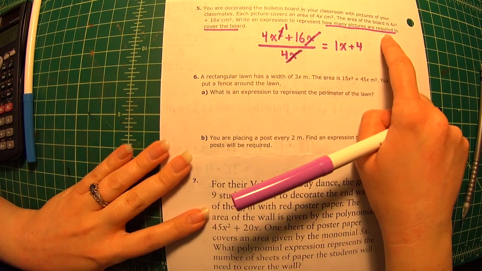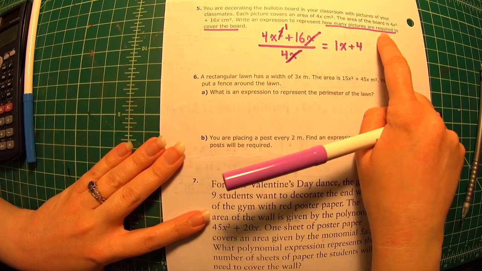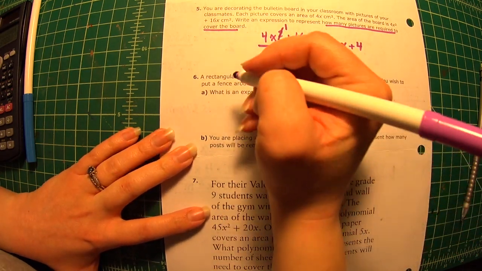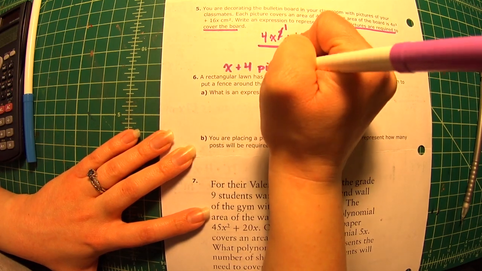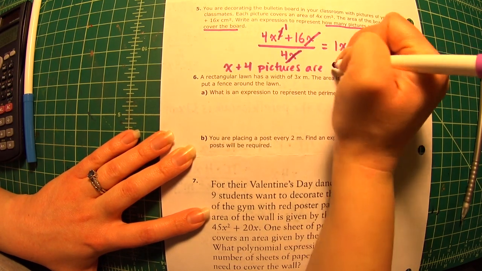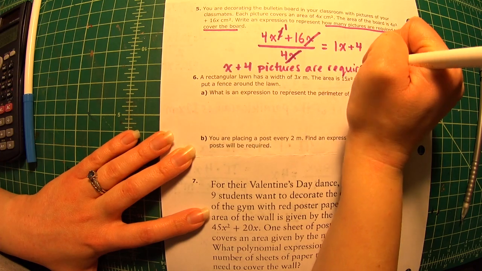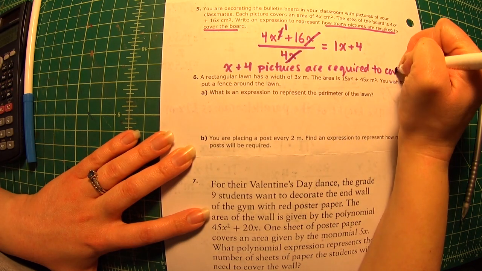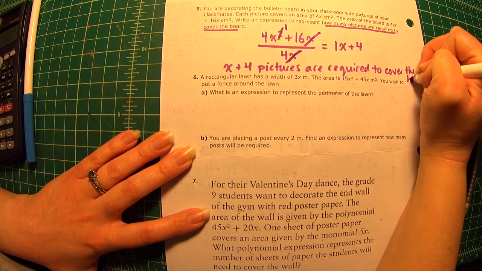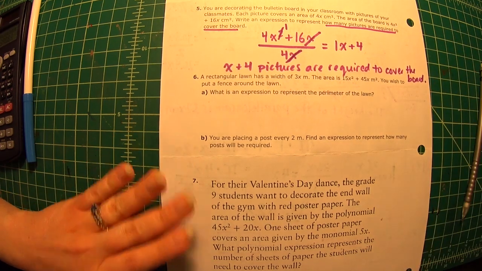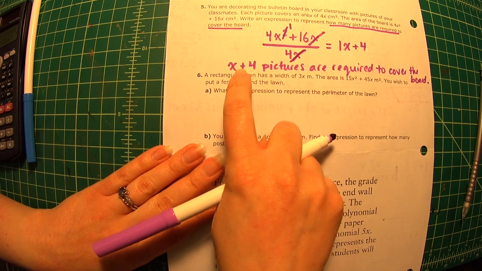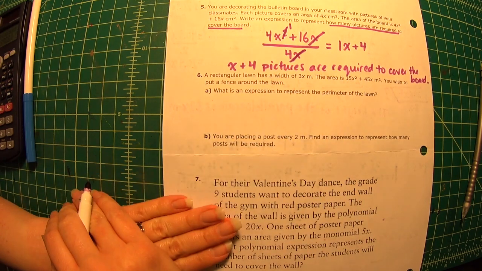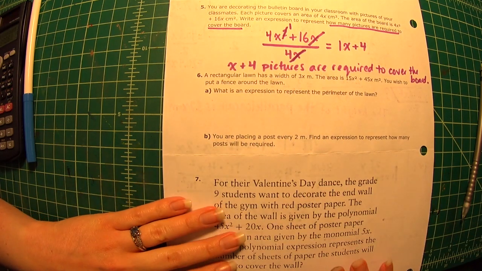So let's actually answer this in a full sentence. So how many pictures? Okay, so x plus 4 pictures are required to cover the board. Okay, done. Answered with a full sentence. X plus 4 pictures. That's as far as we can get. We don't have a definite number of pictures because we don't have a value for x. So that's it. That's our final answer.